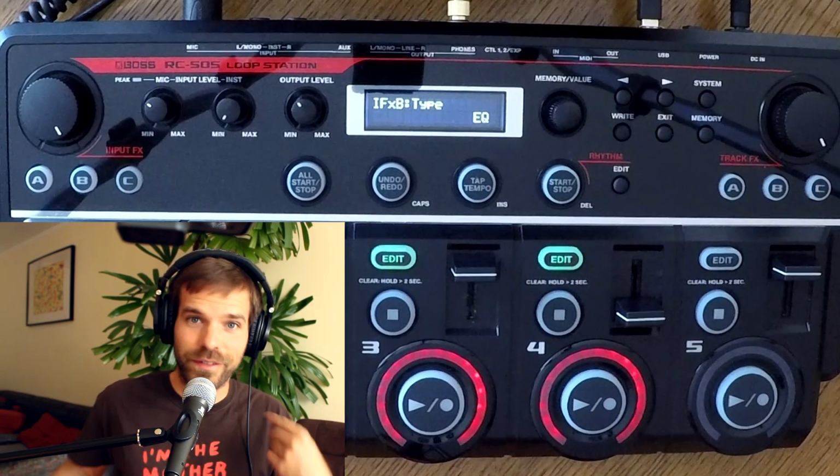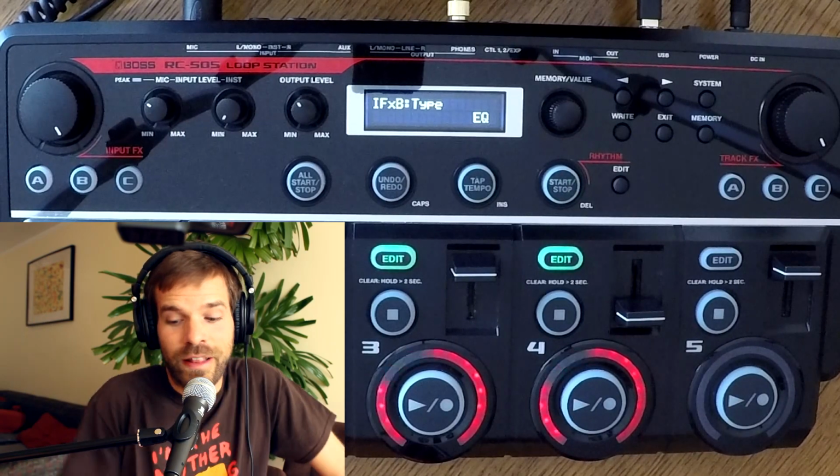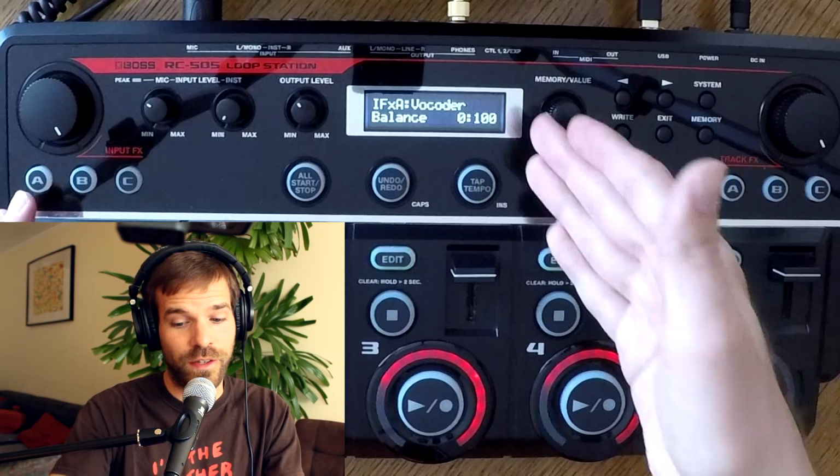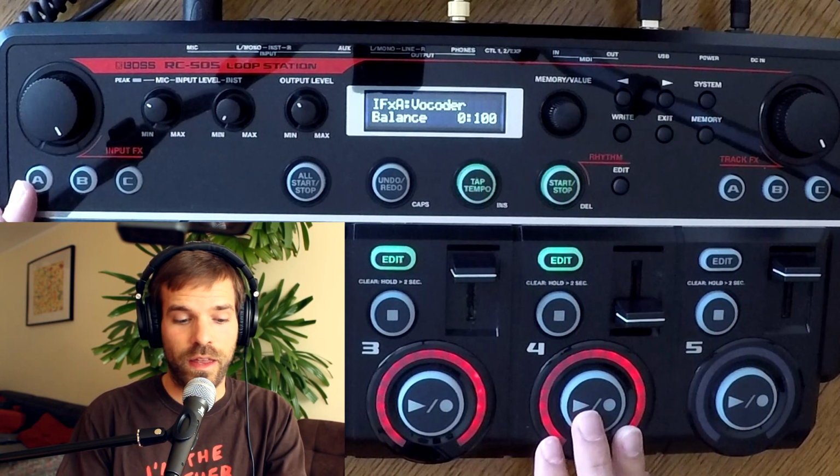Whatever is there will be used to modulate. And if there's a break there, if there's silence on the track, then you won't have the vocoder effect. Which means if you're working on balance 0-100, then I can sing.